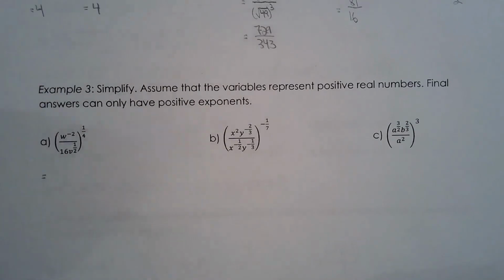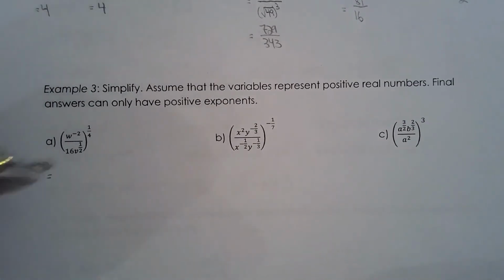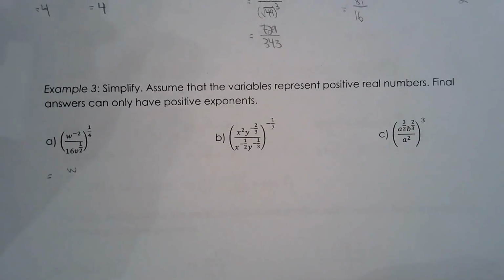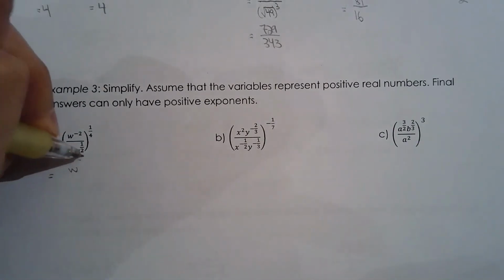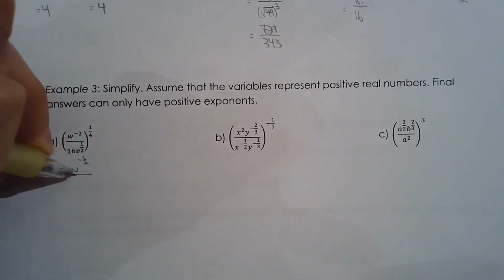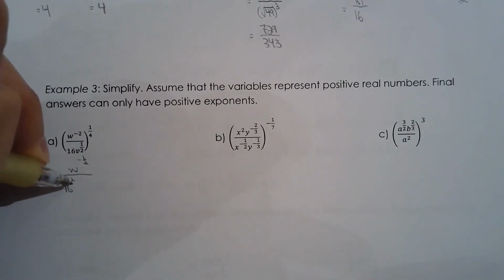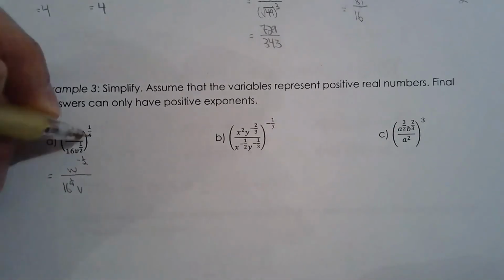Okay, so this negative exponent, you could deal with it now or later, so let's do it later. So negative 2 times a quarter is negative half. 16 to the power of 1 over 4, we'll do that after. Half times a quarter, so 1 over 8.